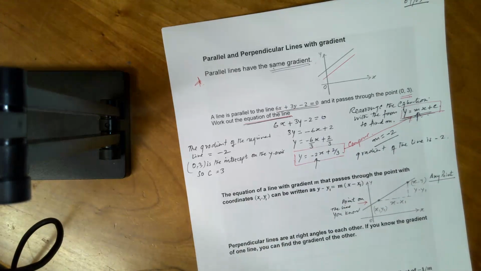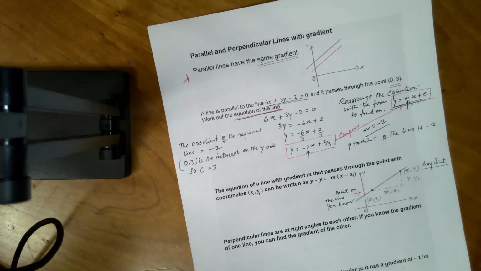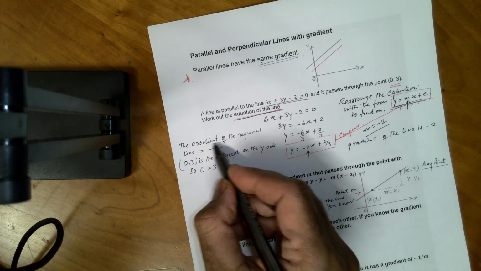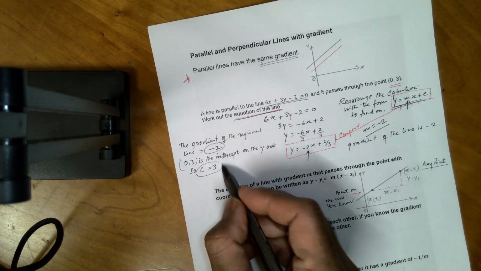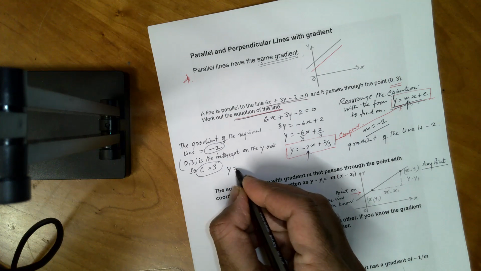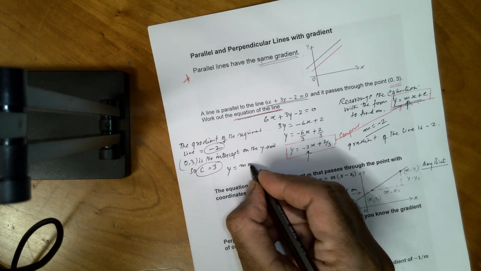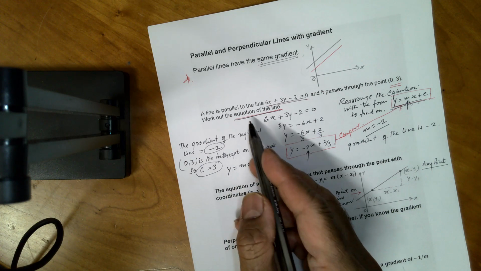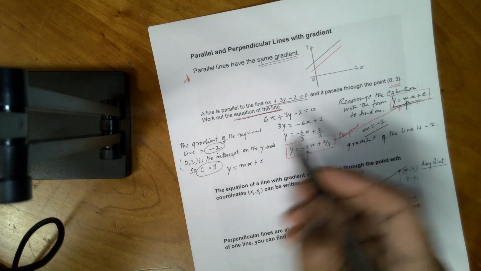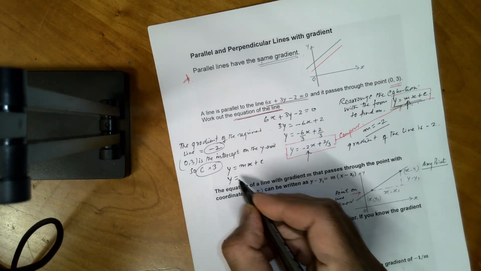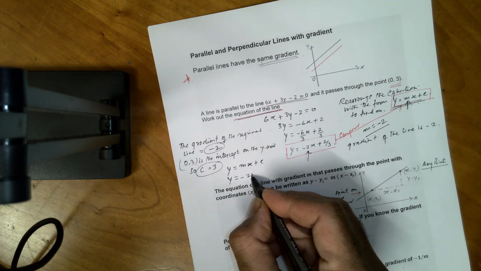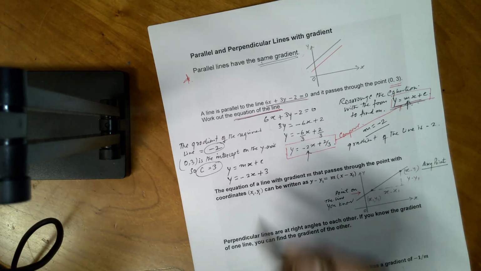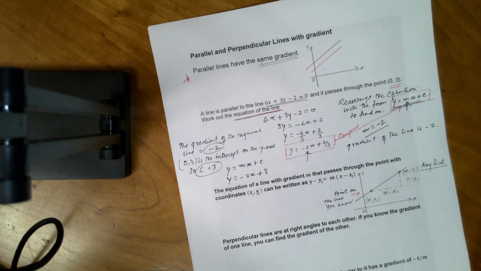Okay, so C is 3. Now you have got your M and you have got your C. So all you need to do is fit into this form. The equation for the required line, which is parallel to this, would be y equals m, which is -2, x plus c, which is 3, and that would be your answer.